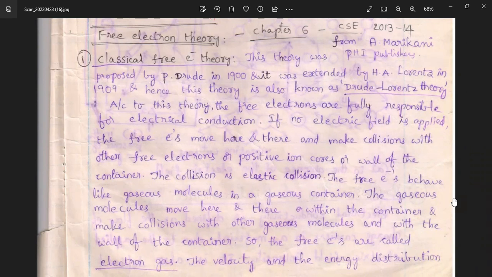The collision is elastic collision. The free electrons behave like gaseous molecules in a gaseous container. I already told you, free electron movement will be like gaseous molecules in a gaseous container.